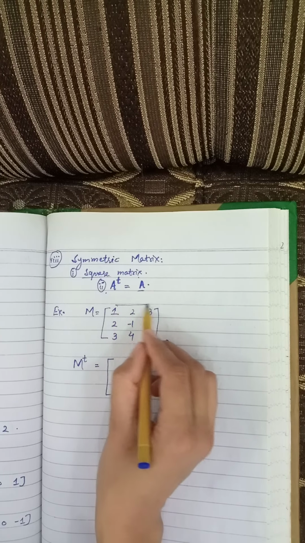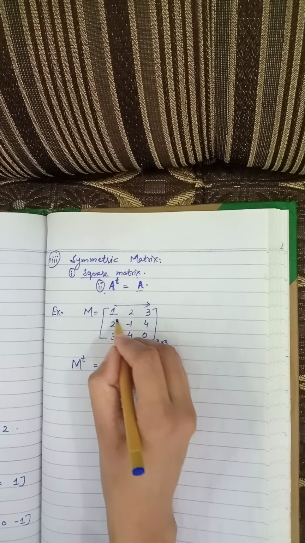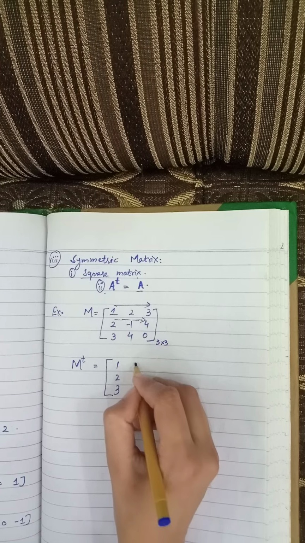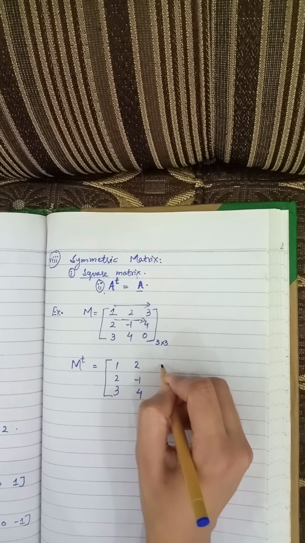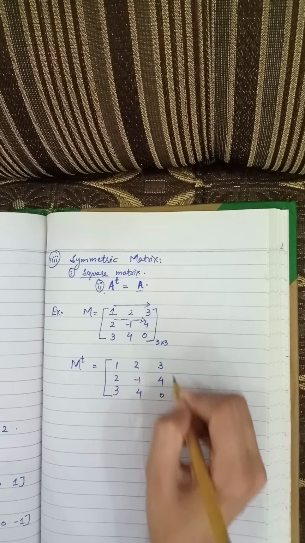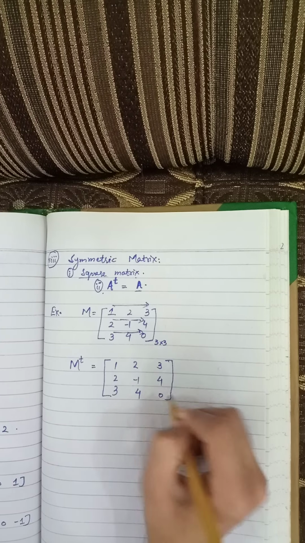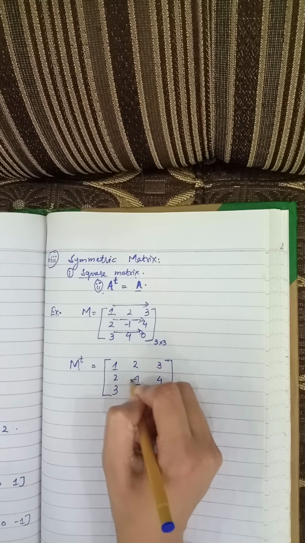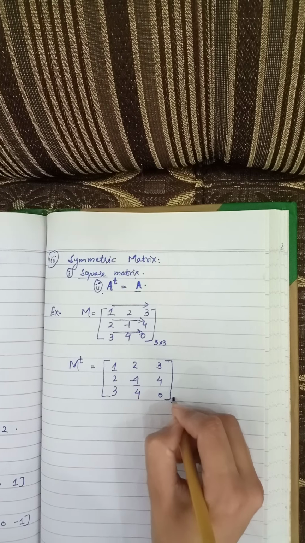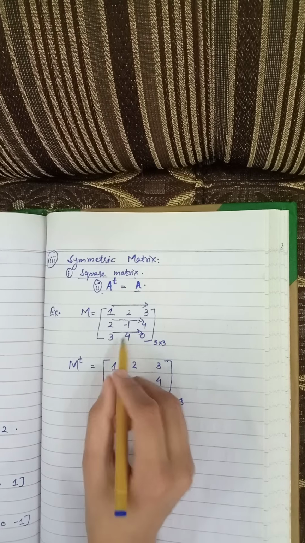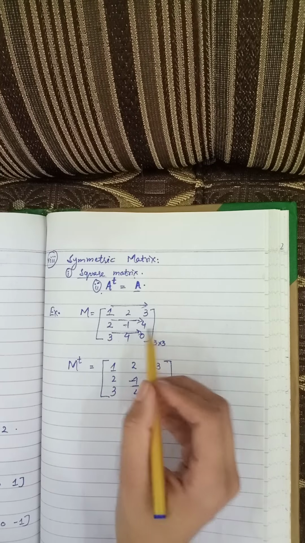Let's take the transpose. The first row would be changed into first column, the second row into second column, and the third row into third column. All of the things which are written horizontally would be changed vertically. Now the matrix obtained is the same as above: 1, 2, 3, 2, minus 1, 4, 3, 4, 0.